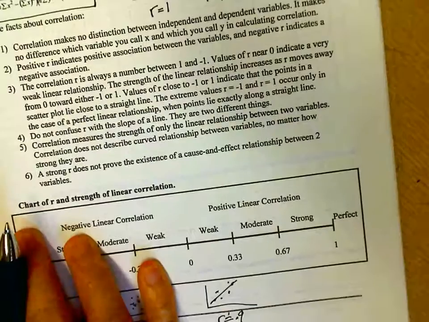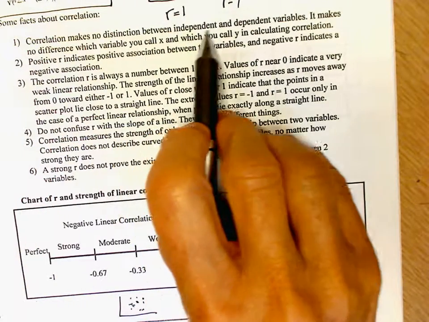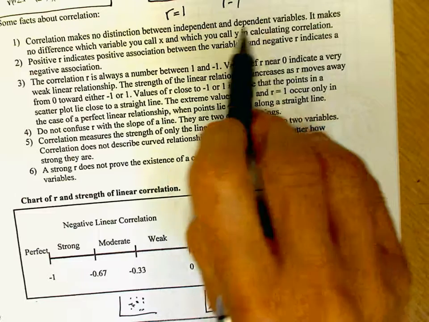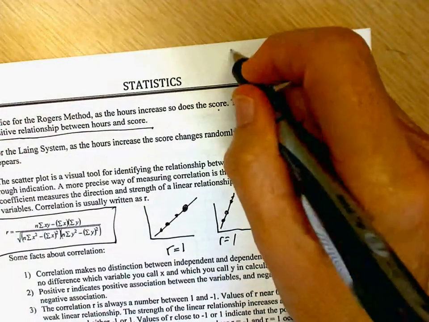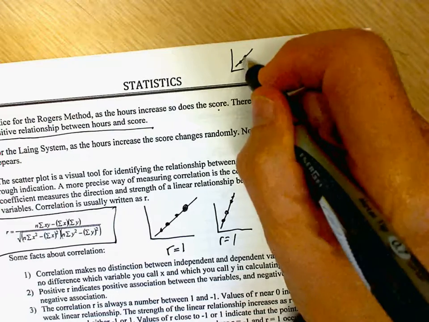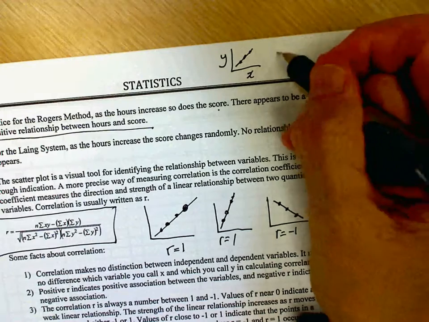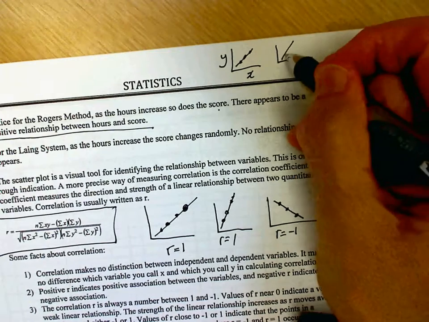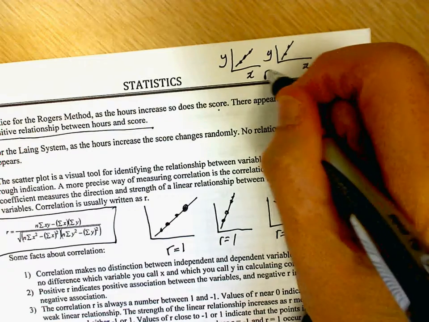The correlation makes no distinction between the independent and dependent variables. That just means if you were to accidentally put X here and Y here, I think they'd be inverses of each other, and R would equal 1 for both of them.